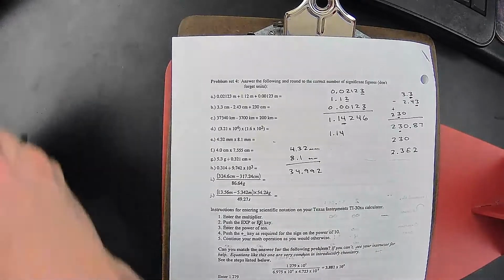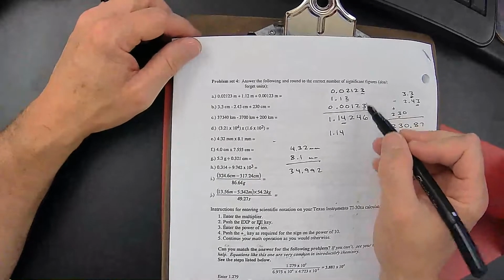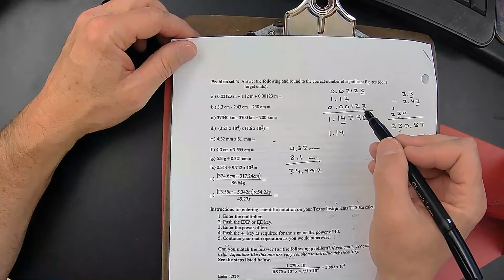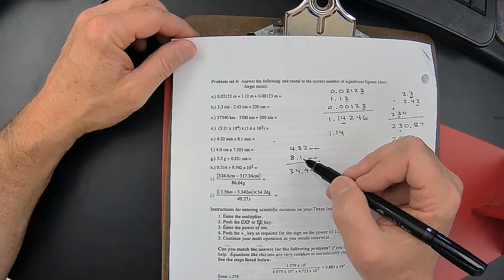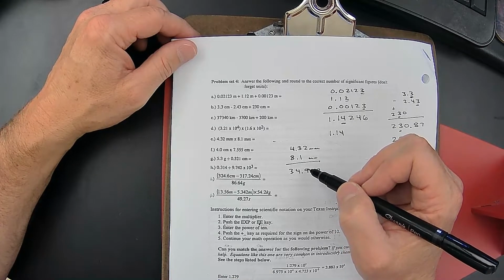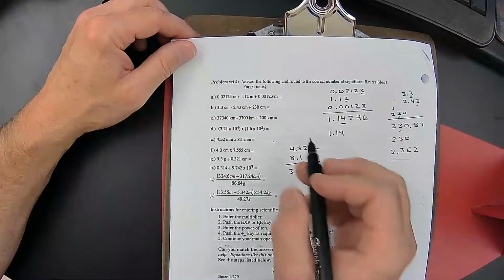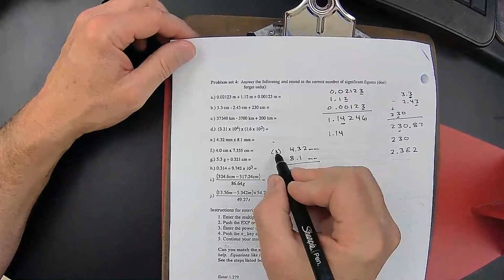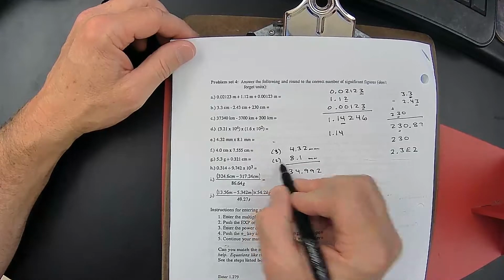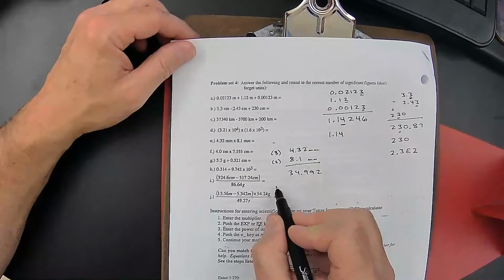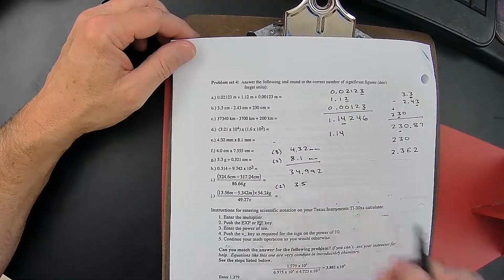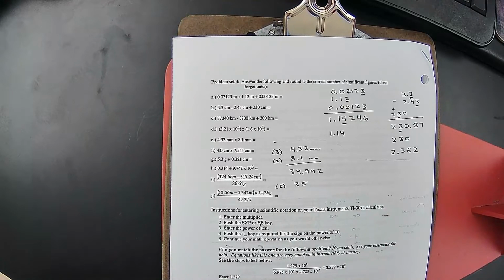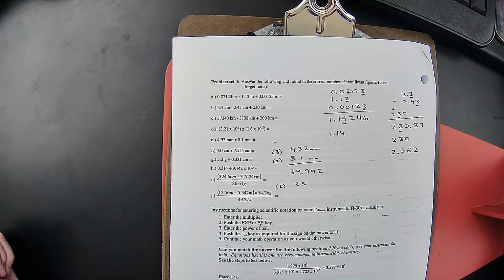34.992. Now it's important to remember we are not adding and subtracting, looking at the precision of each number and then choosing the least precise. We're multiplying and dividing, so we're looking at the total number of significant figures. So here, this has 3 significant figures. This has 2 significant figures, so my answer can only have 2. So the answer would just be 35. That's how we know how to round that final answer based off the number of significant figures.